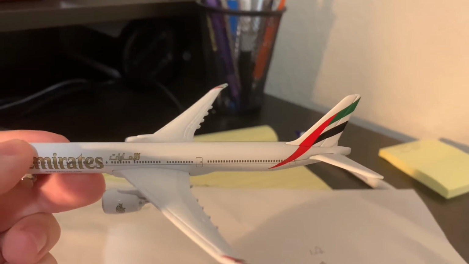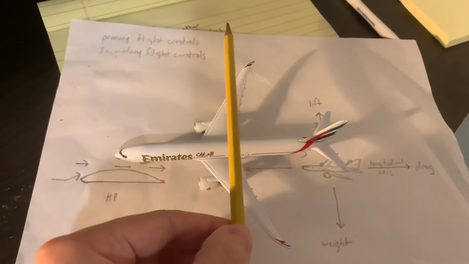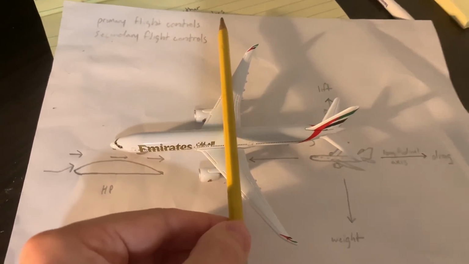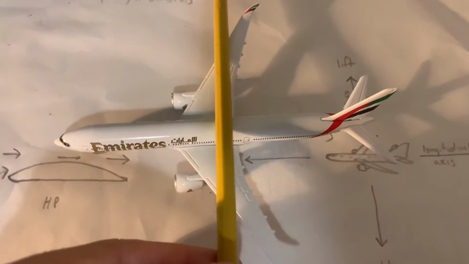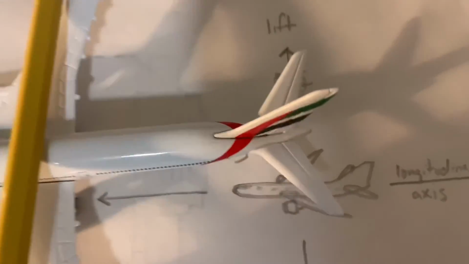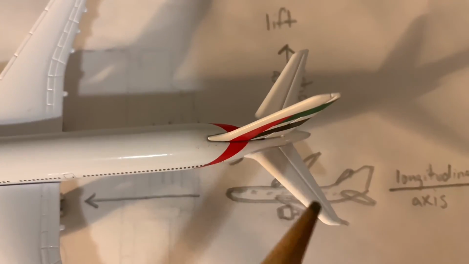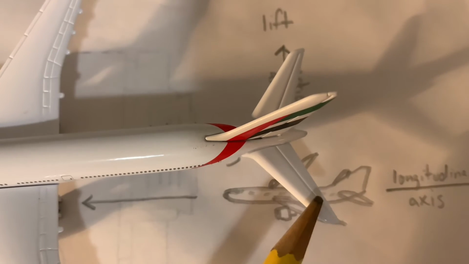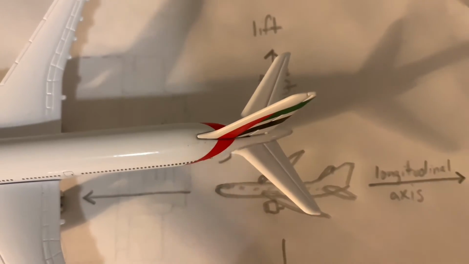And then, last but not least, we got our lateral axis, which runs through the wings, ideally. And what we got to control that is these guys on the back. These are called elevators.